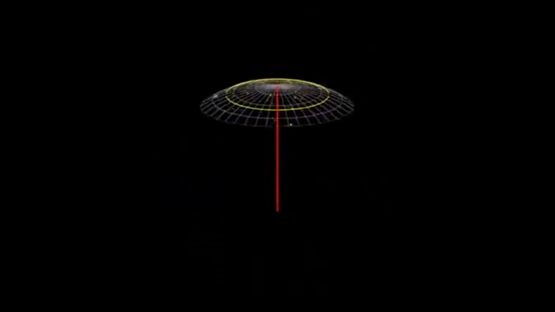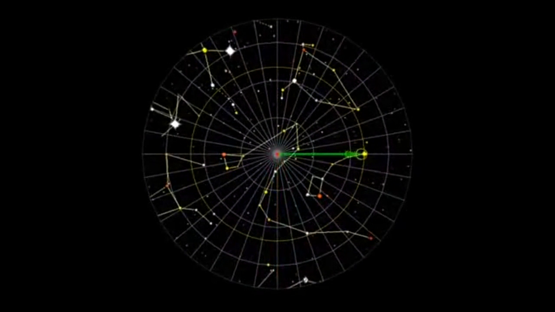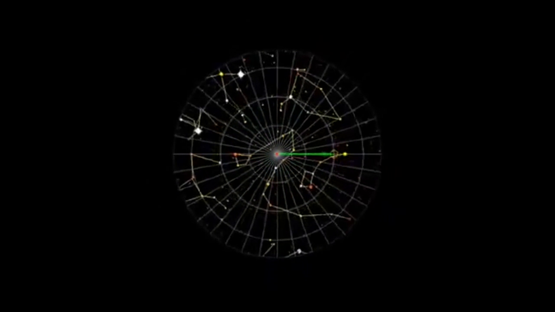And now we'll shrink this down and show how the North Celestial Pole migrates from Polaris, where it is now, over 26,000 years throughout various points in the background stars, and then back to Polaris again. So hopefully that makes a little bit of sense, and that about covers it.